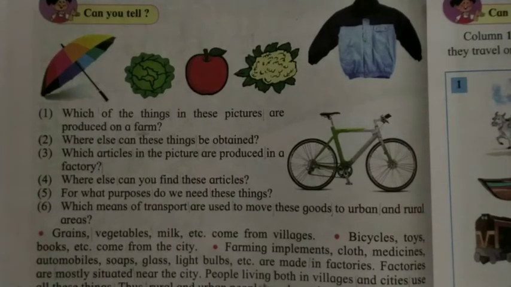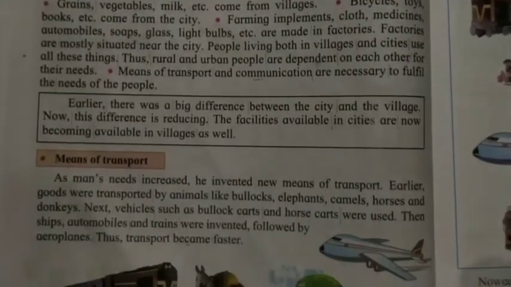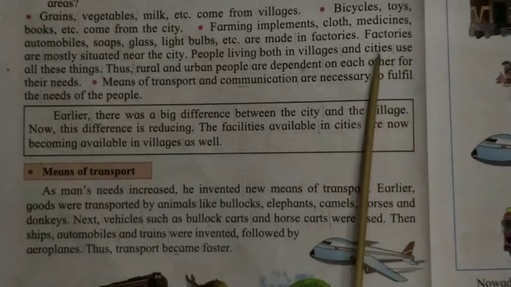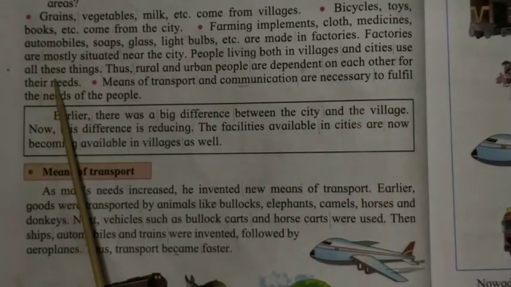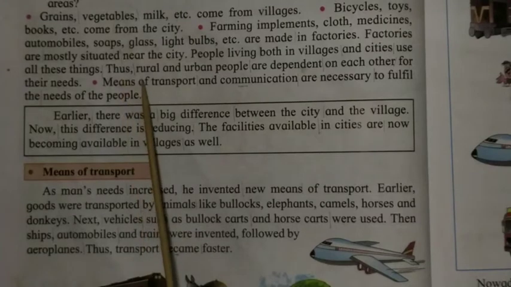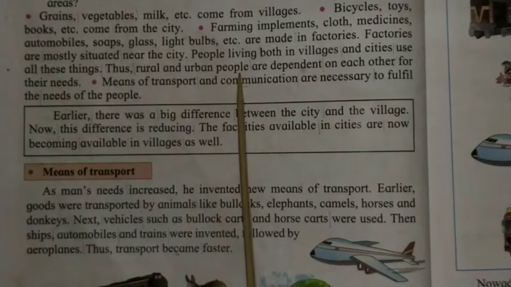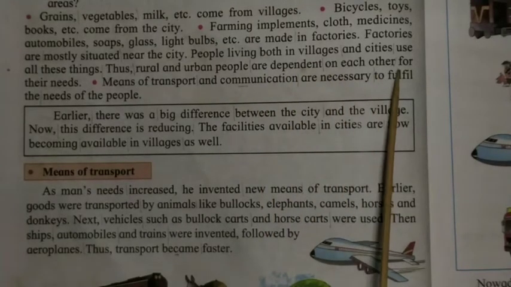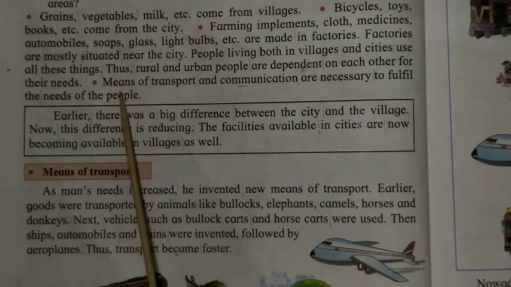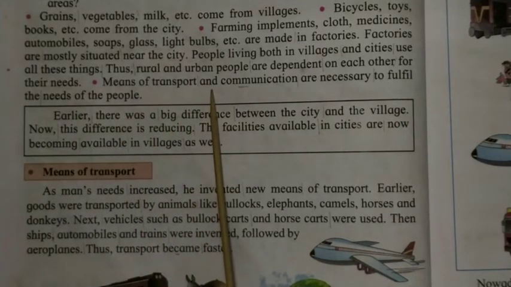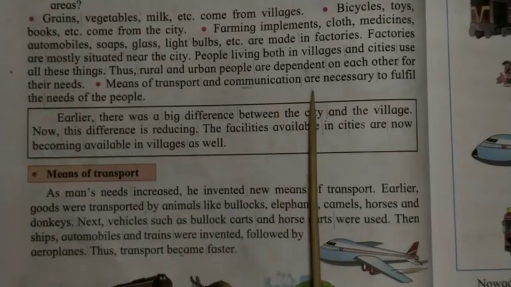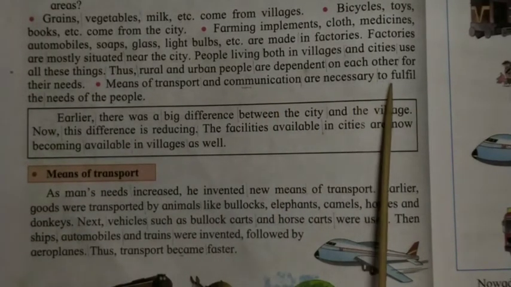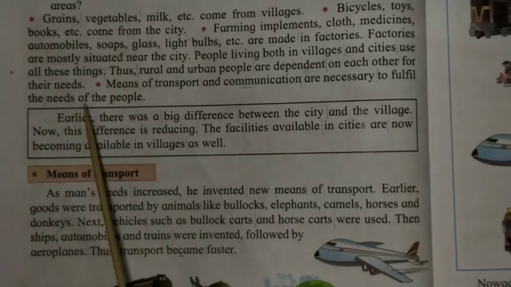People living both in villages and cities use all these things. Thus, rural and urban people are dependent on each other for their needs. Means of transport and communication are necessary to fulfill the needs of the people.